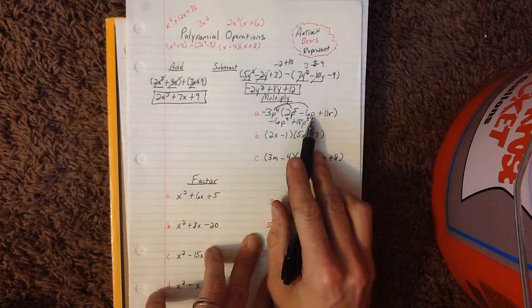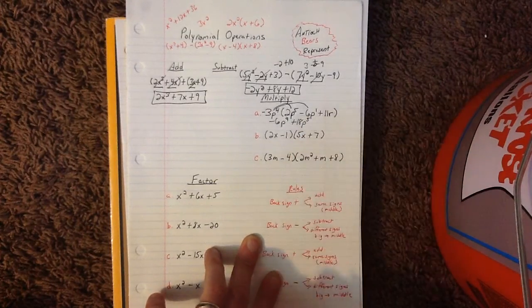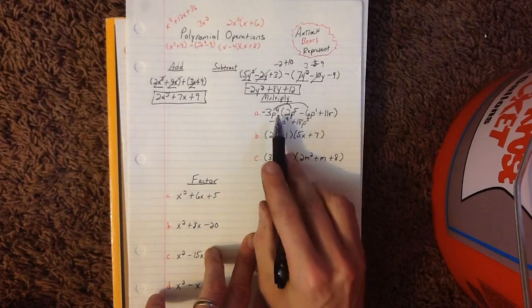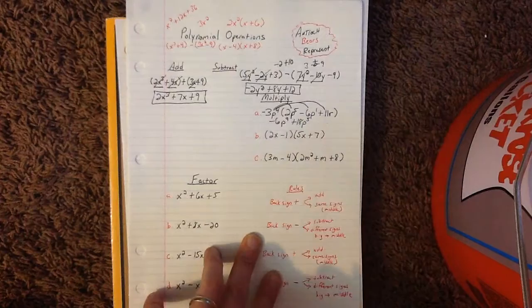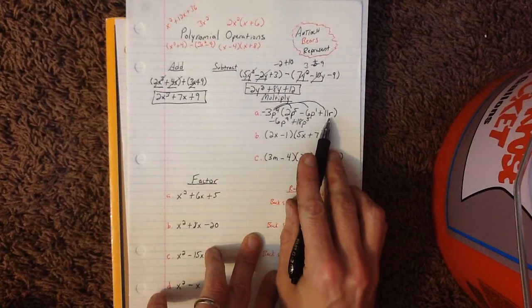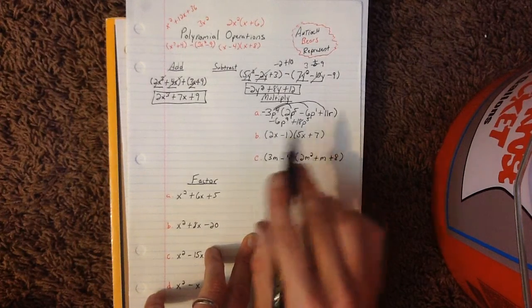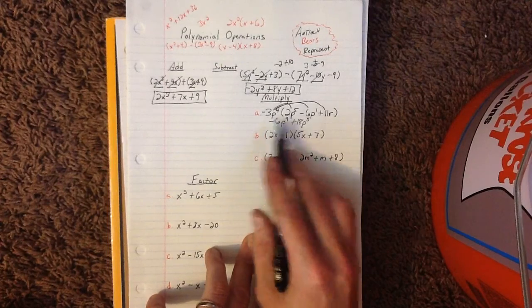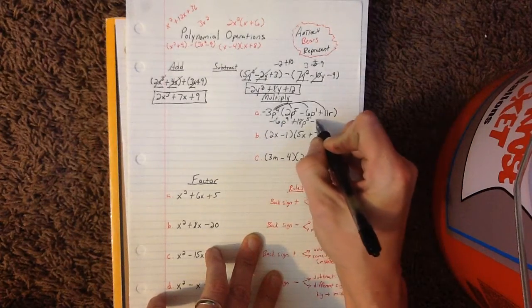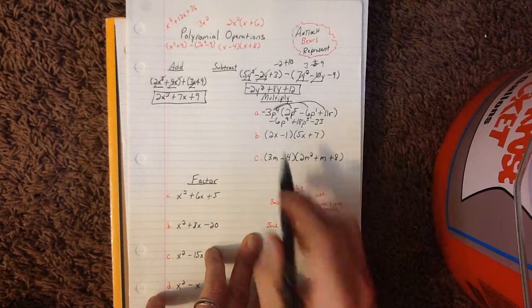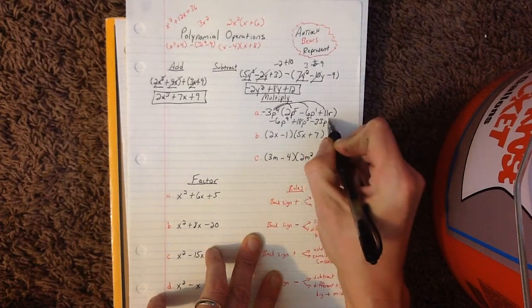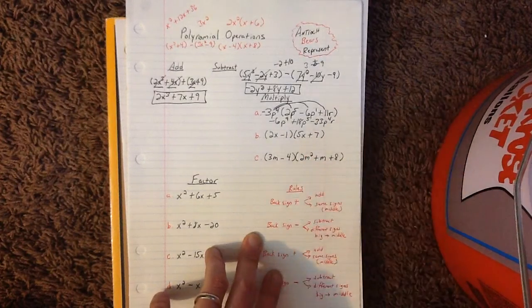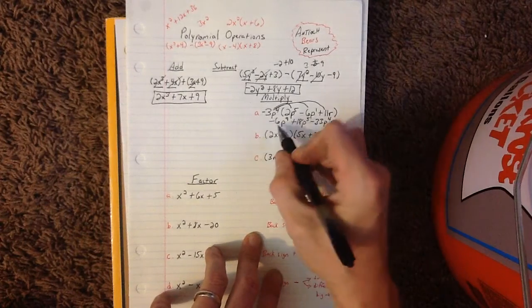Remember that a solitary p means p to the first power. They don't usually write it, but it's there. 4 and 1 make 5. Negative 3p to the fourth times an 11r. I hope you notice that it has a different variable here. You can still multiply the coefficients. Negative 3, positive 11, negative 33. P to the fourth and r, since they are different variables, they come down just the way they are. P to the fourth and r, a variable combination.